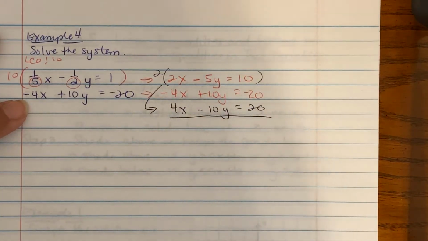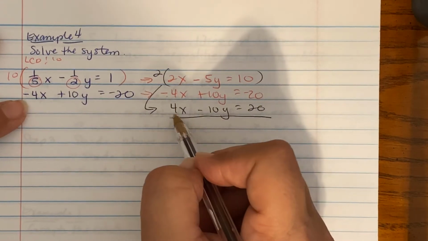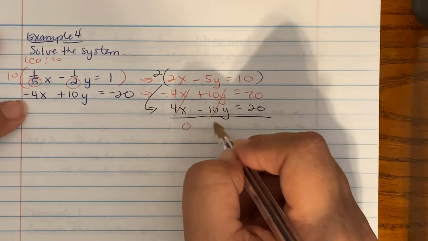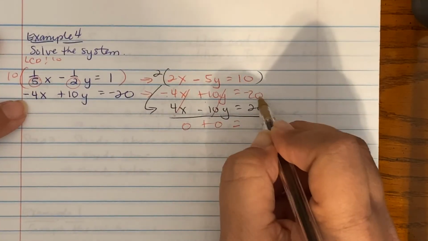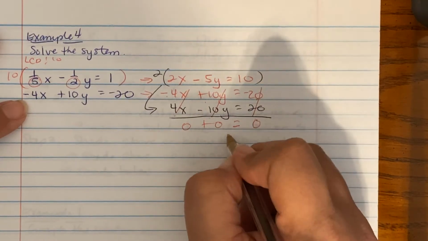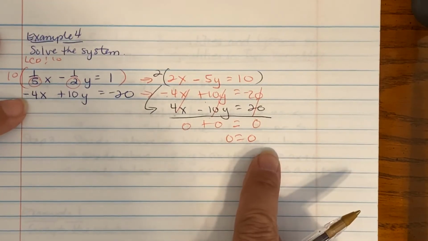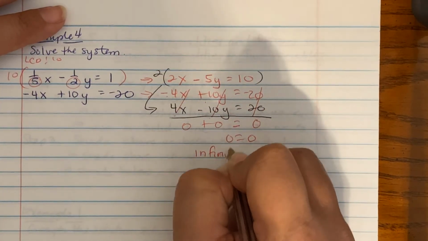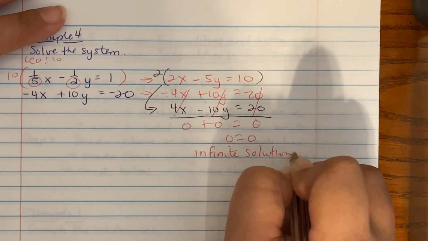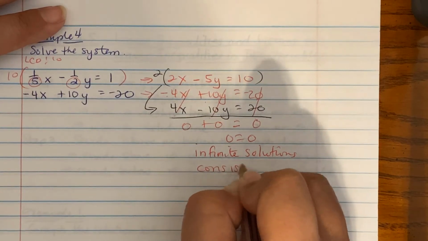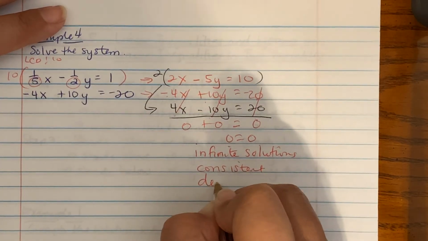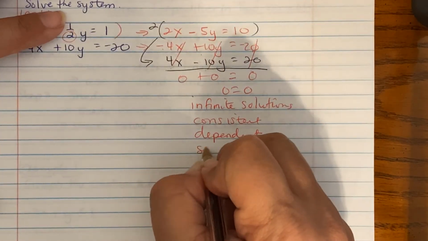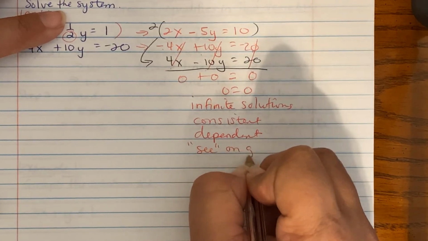So when we go to add our like terms straight down, negative 4x and positive 4x cancels, gave me 0. Positive 10y, negative 10y cancels, gives you 0. Negative 20, positive 20 cancels, giving you 0. So we ended up with 0 equaling 0. The left and right match. When the left and right are equal to each other, that is infinite solutions, which means we are consistent. But because we're infinite, we are dependent, which means we see one graph line.